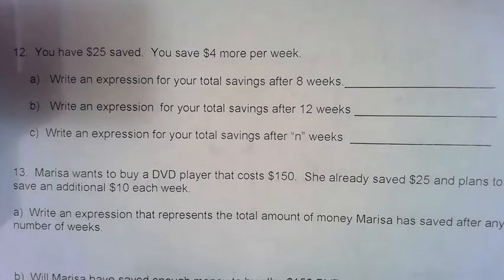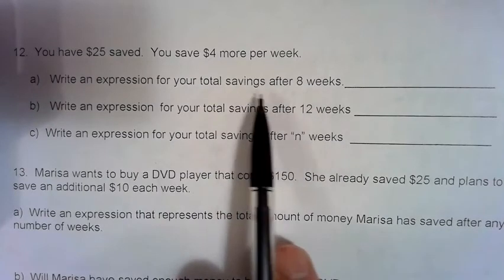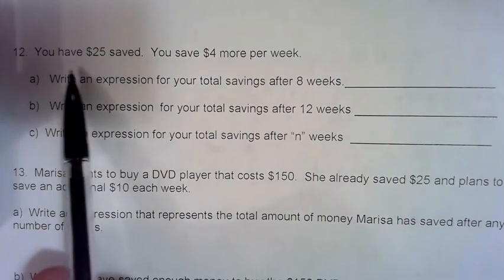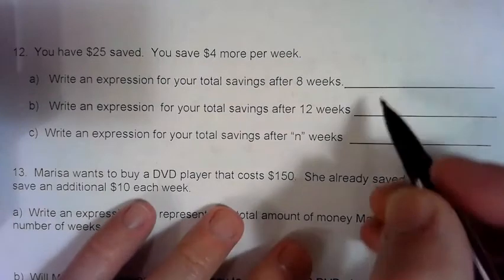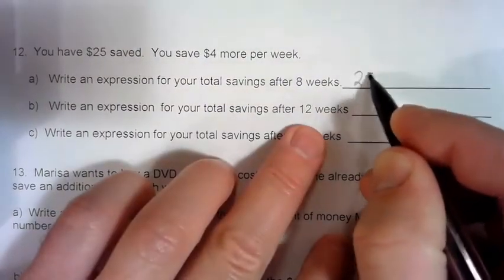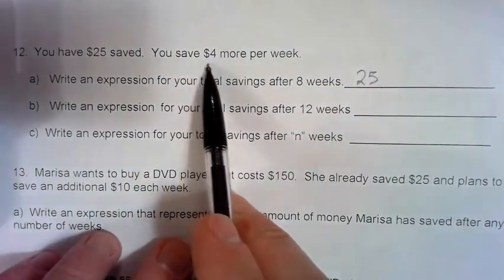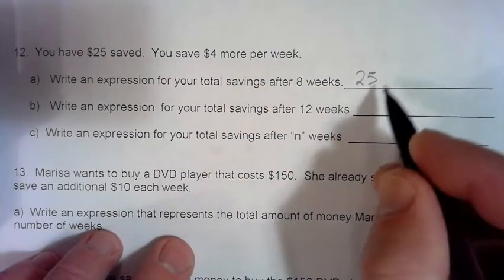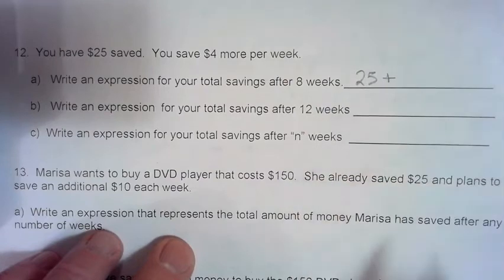In example 12, we're told that you have $25 saved, and you're going to save $4 more per week. Question A says, write an expression for your total savings after 8 weeks. So after 8 weeks, we would want an expression to help us figure out how much money we have. It says that we have $25 saved, so I'm going to be starting with $25. And then I'm going to save $4 more per week, which I'm going to have to add to that amount. So let's start with 25 plus.